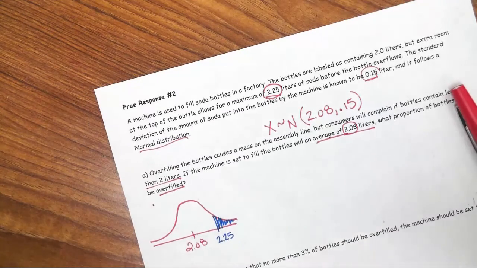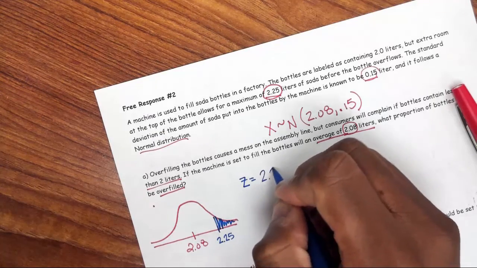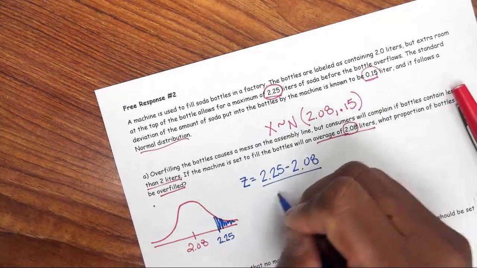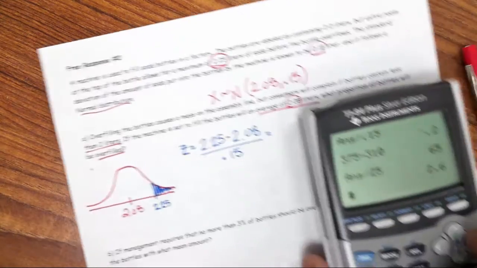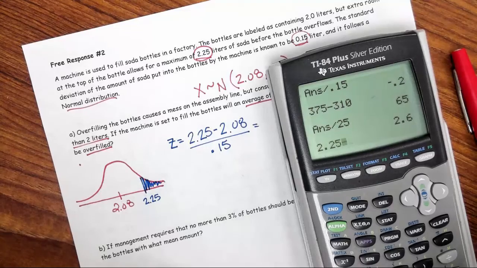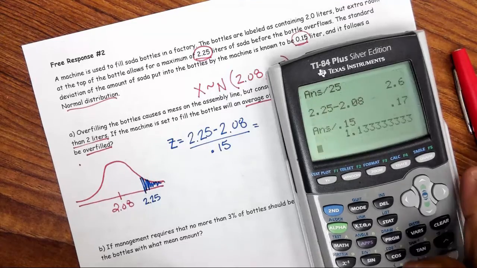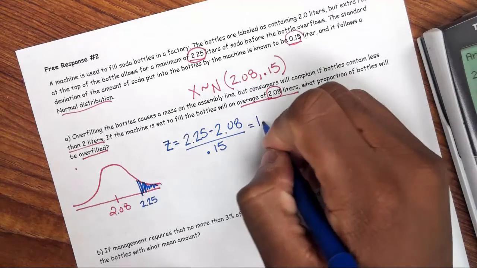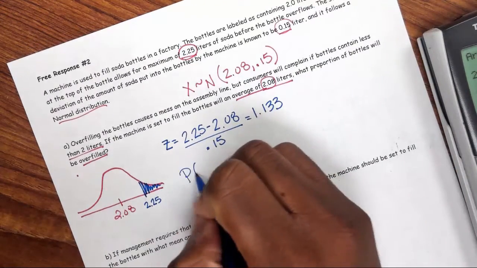Remember the first step for any problem like this, calculate the z-score. So z is equal to x, which is 2.25, minus 2.08 mu, divided by sigma, which is 0.15. I'm going to calculate this. That equals 1.133.